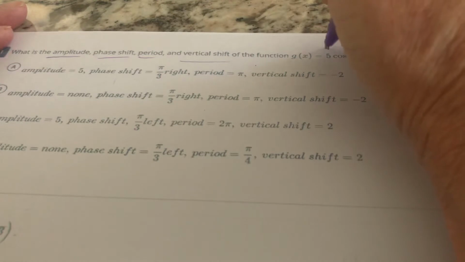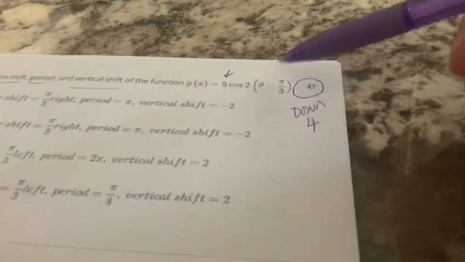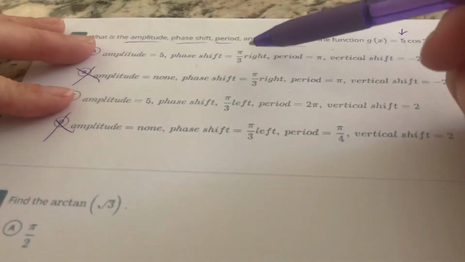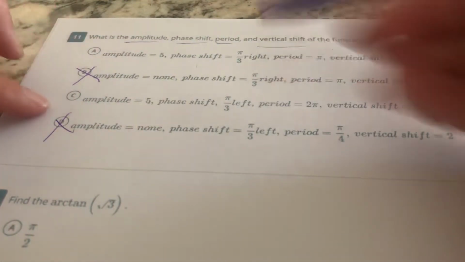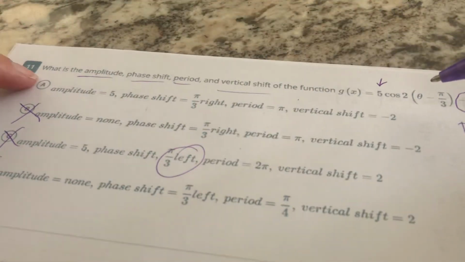So the amplitude would be a 5. So A is good, C is good. So it's not B and it's not D. All right. There is a phase shift, pi over 3 to the right. So pi over 3 to the right. A is good, C is not good. So just based on those two, it's going to have to be A.